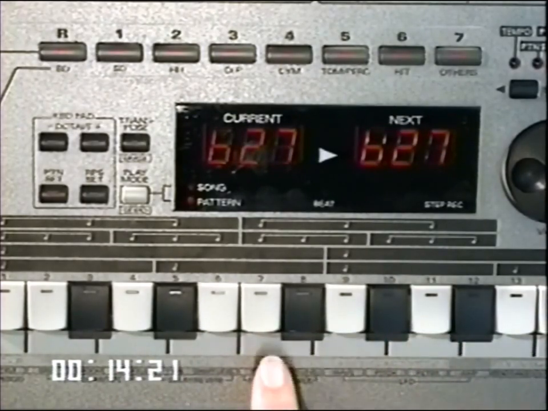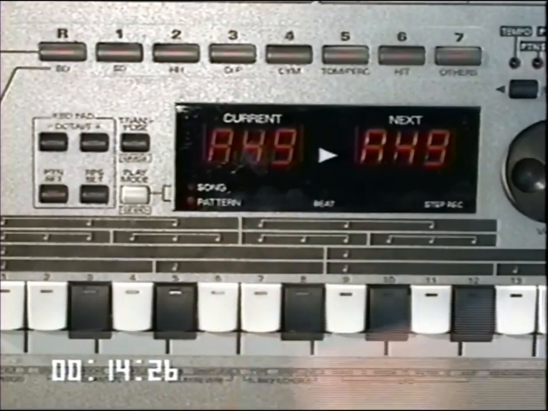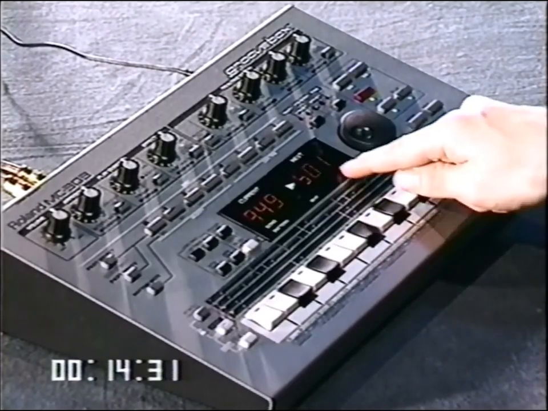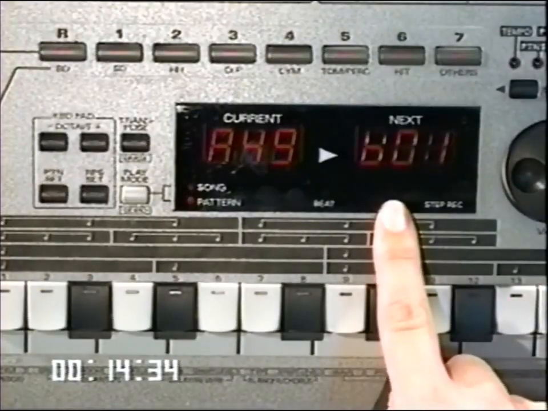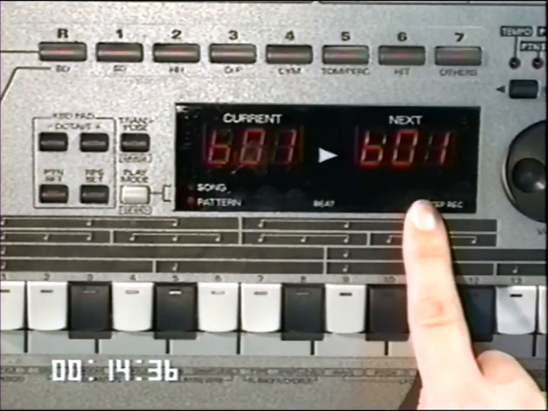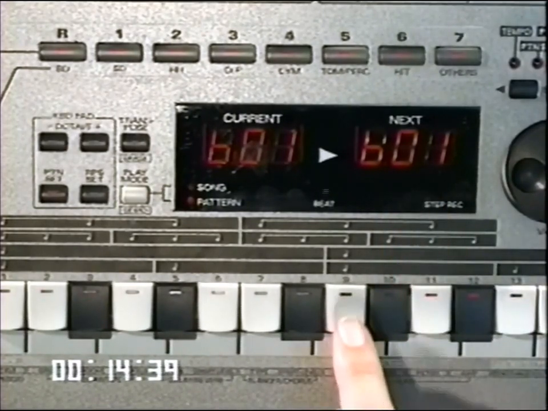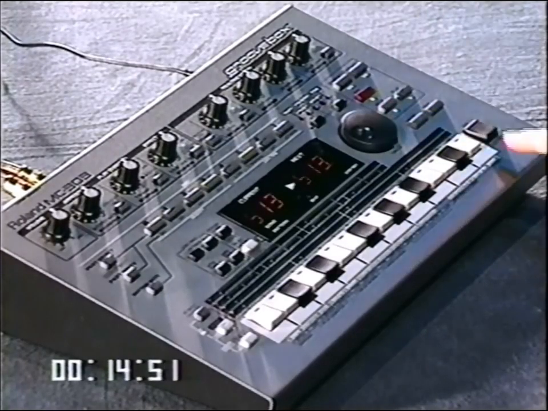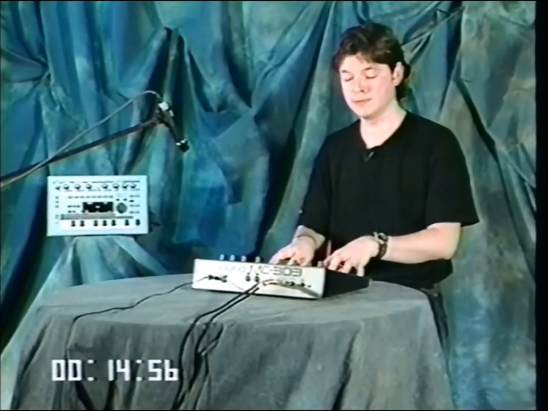Okay, well let's start this playing. I'm going to start by selecting key number 7, and you can see here I've actually got pattern A49 set up on that key. If I now press key 8, just as though I had selected the pattern using the value dial, I've actually assigned my next pattern. Let's try number 9. And so on. So that actually gives me 16 patterns that I have instant access to.